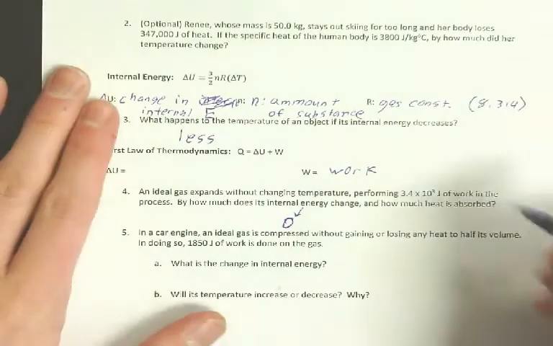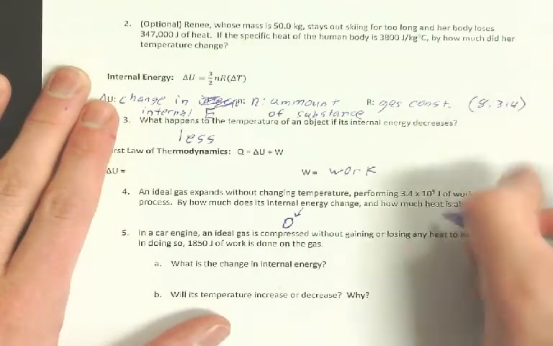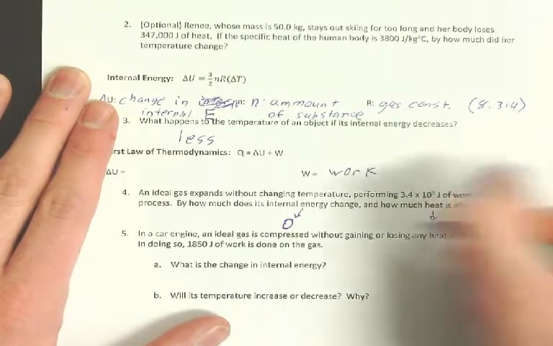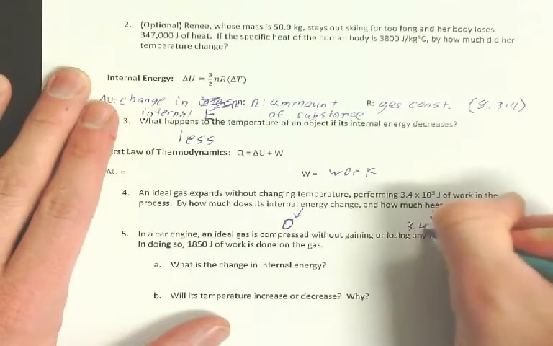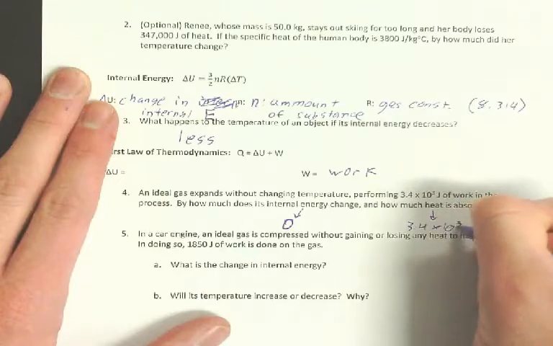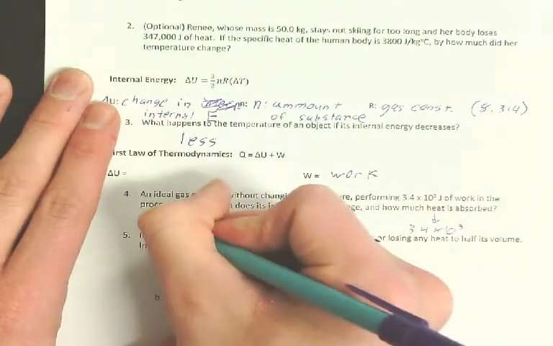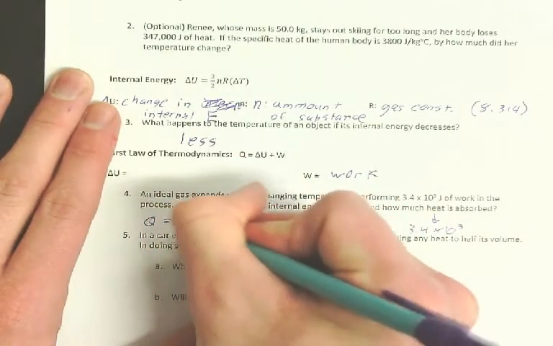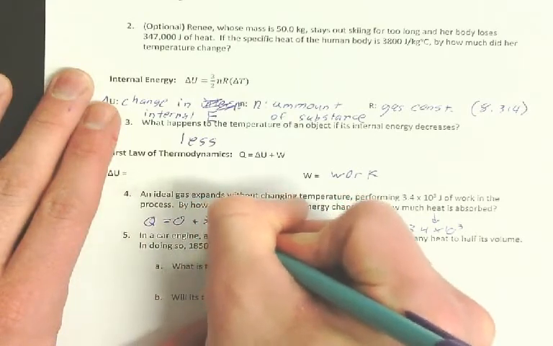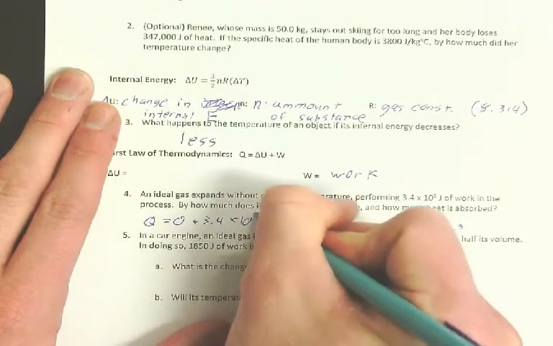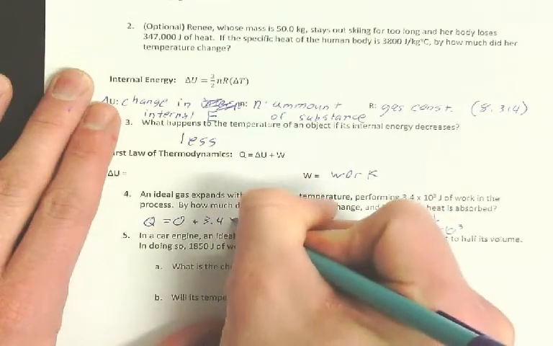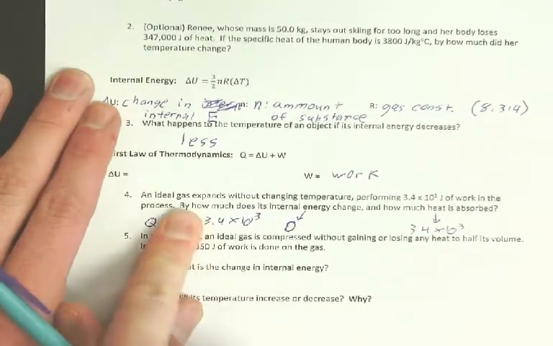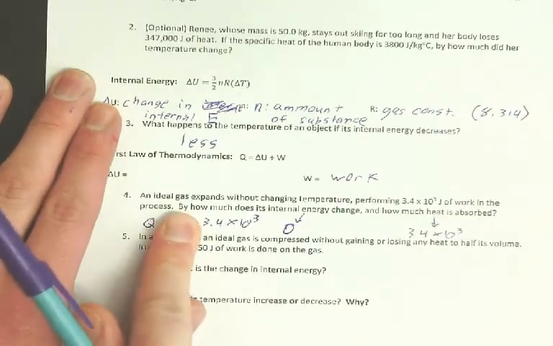Yep. Or how much heat, I guess I should say heat is done. 3.4 times 10 to the 3rd. And if you wonder where we got that from, Q equals 0 plus 3.4 times 10 to the 3rd. Ignore the 0 because 0 is 0, and you get Q equals 3.4 times 10 to the 3rd.